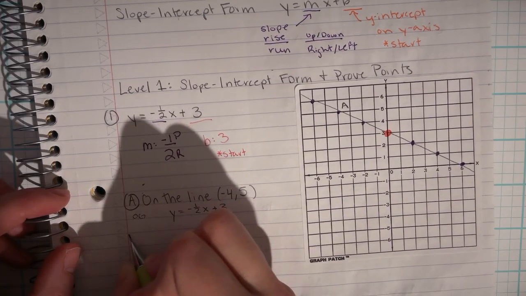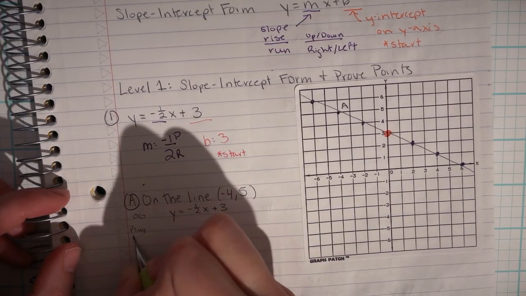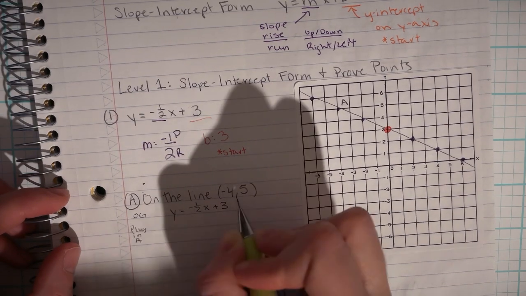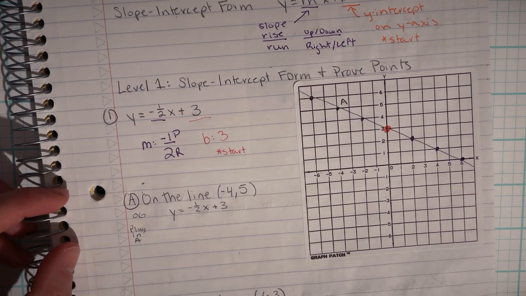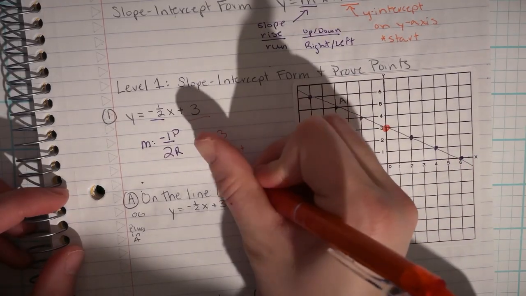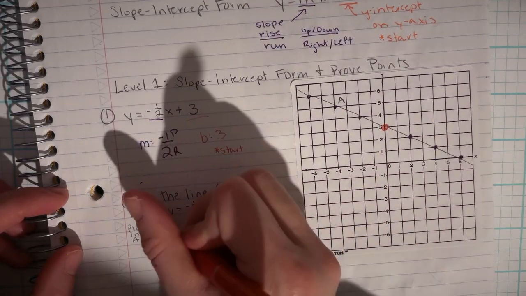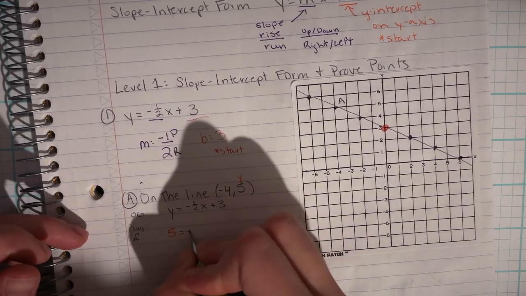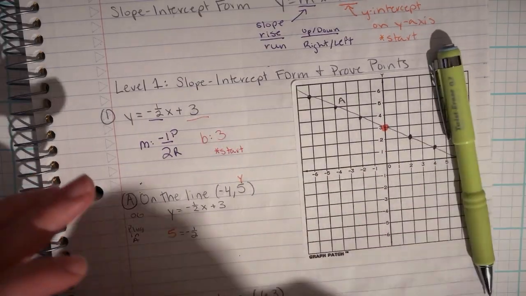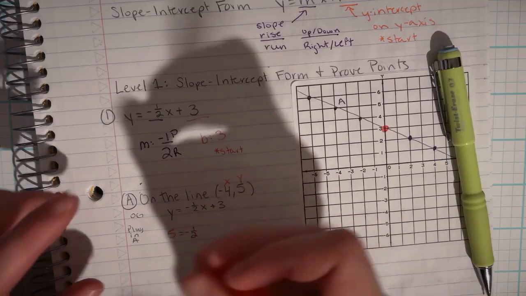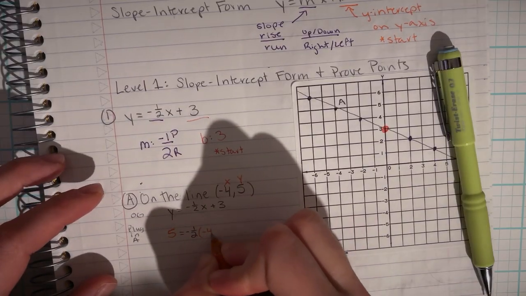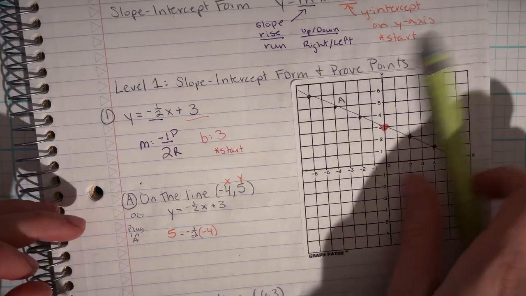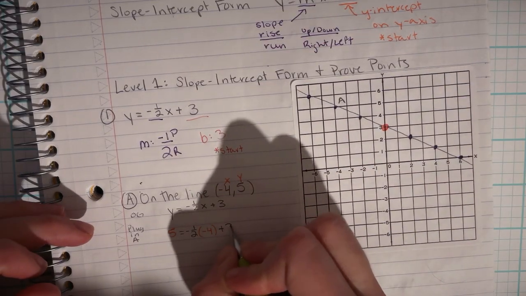What we're going to do is plug in A. Instead of a y, we're going to use that 5 from my point, because that's always your y value. Numbers and symbols don't change, only variables. This is our x value, so instead of an x, now we put parentheses negative 4, and we do that because these two numbers are being multiplied. Then we've got this plus 3.